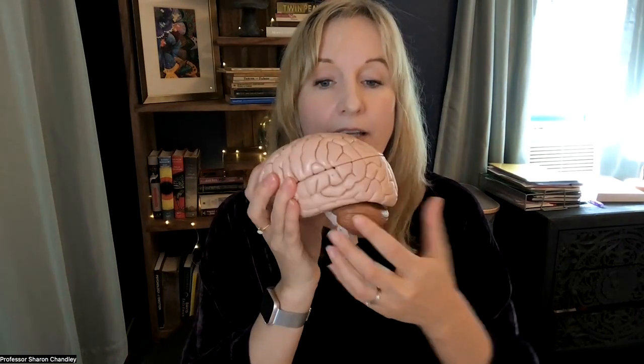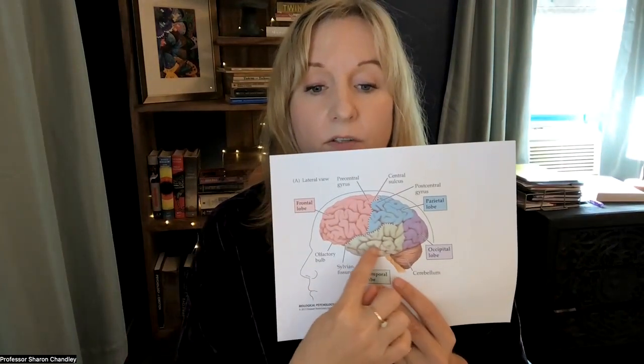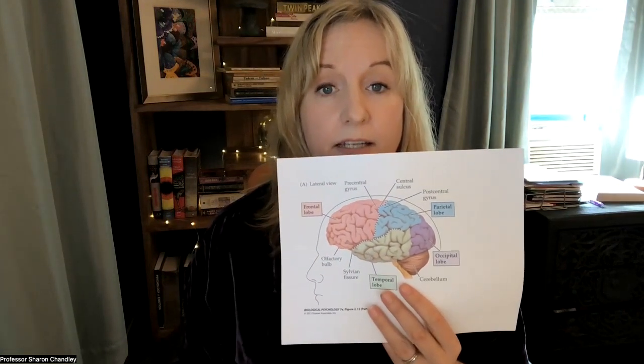Coming down underneath the brain are the temporal lobes. We have 1 on each side. A lot of auditory information is processed in the temporal lobe, which kind of makes sense because it's near the ear. Also, many regions involving understanding and producing spoken language, and also some motivational and emotional behaviors.